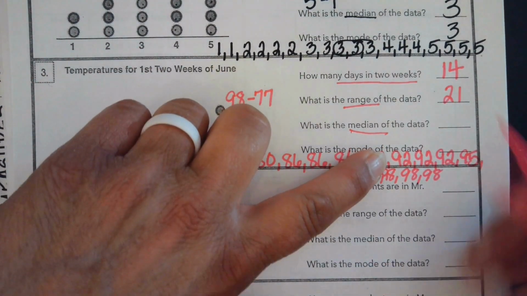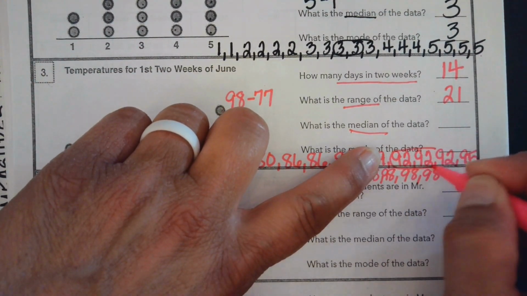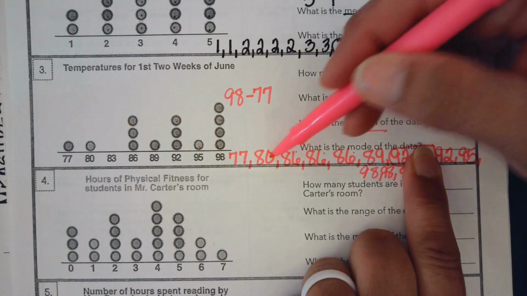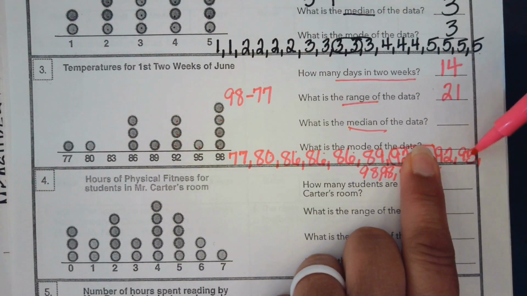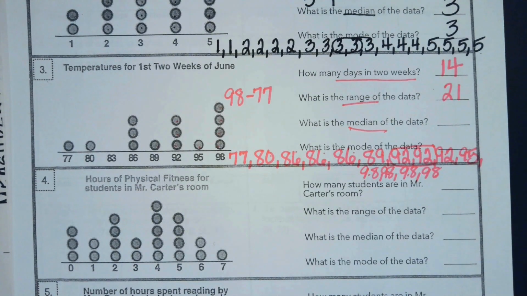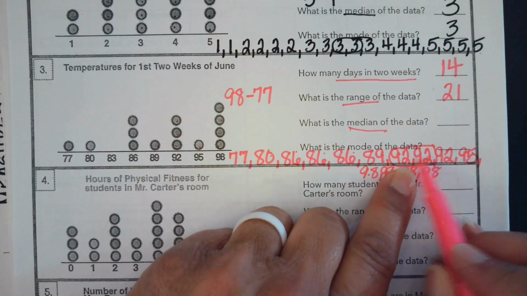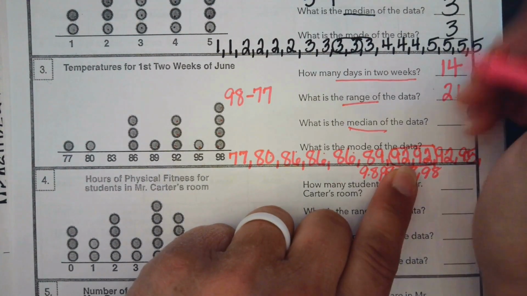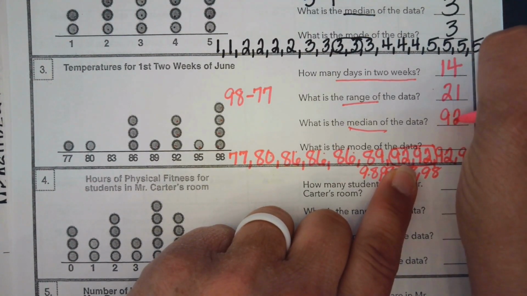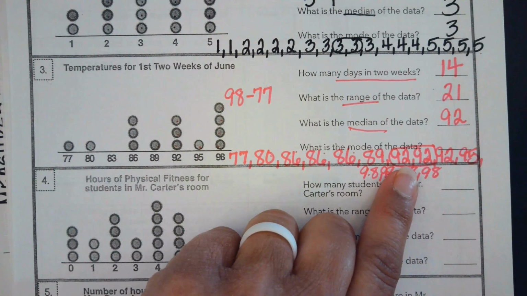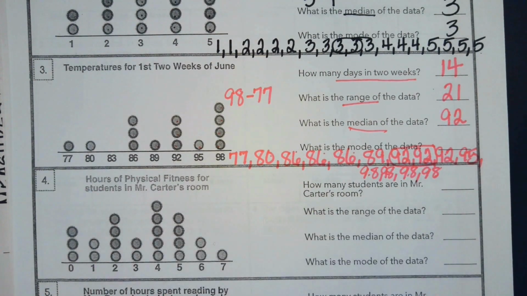92. Good. Now, even though I have 2 that were in the middle, I'm going to count: 1, 2, 3, 4, 5, 6 on this side, 1, 2, 3, 4, 5, 6 on this side. So I did find the middle. Just because I have 2, they're the same number, so I can guarantee that that is going to be my median, because if I added them together and divided by 2, I'm still going to get 92.